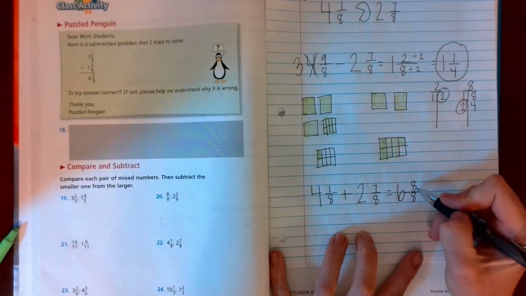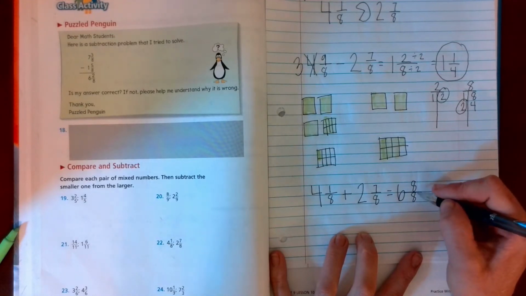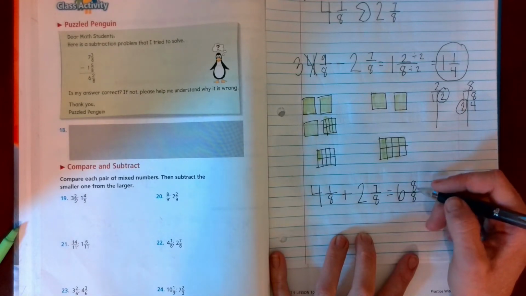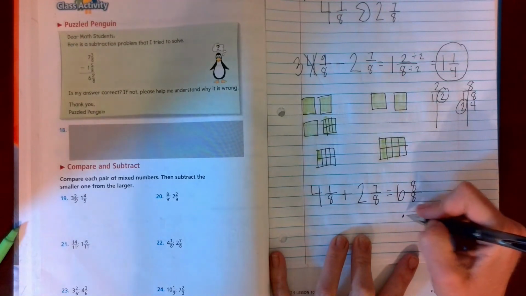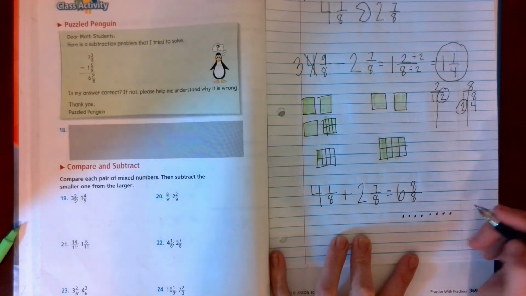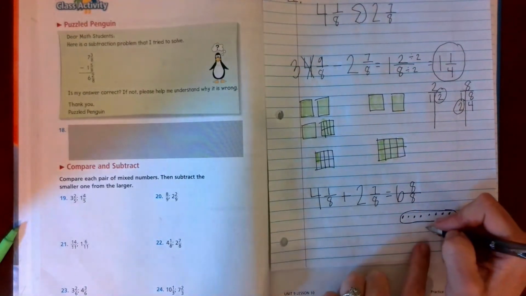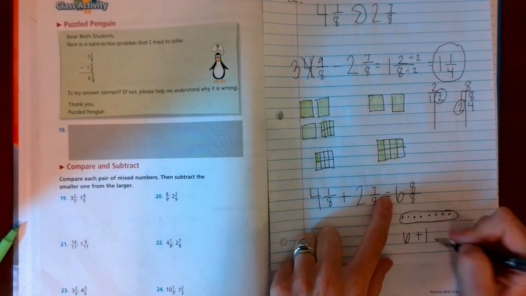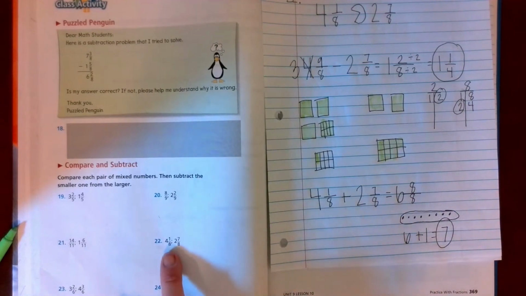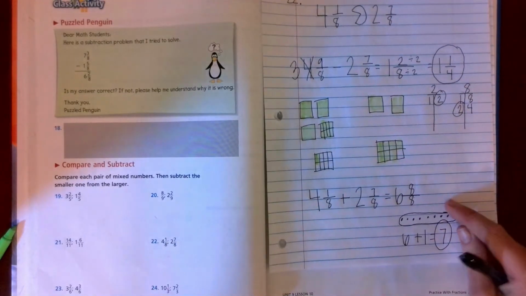Now, I see that 8 over 8 is an improper fraction. Whenever the denominator is equal to or less than the numerator, it's an improper fraction. So I'm going to draw 8 dots. 4, 5, 6, 7, 8. And how many does it take to make a group? 8. So I see that that is 1 whole plus the 6 that I already had, which equals 7. So that's how I compared these two fractions, subtracted these two fractions, and now I've added these two fractions.